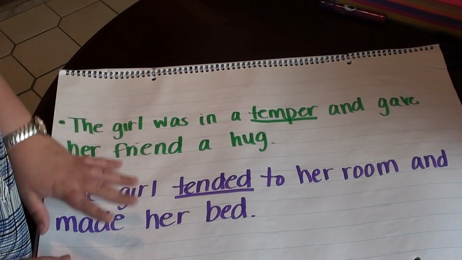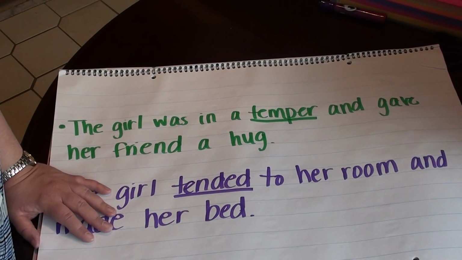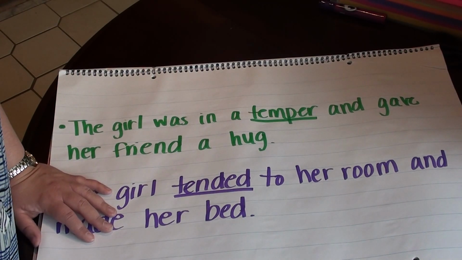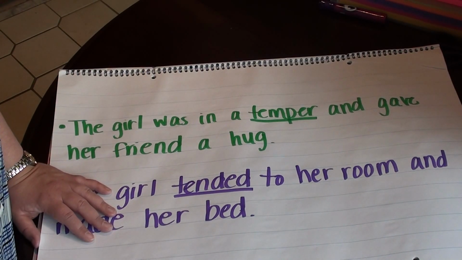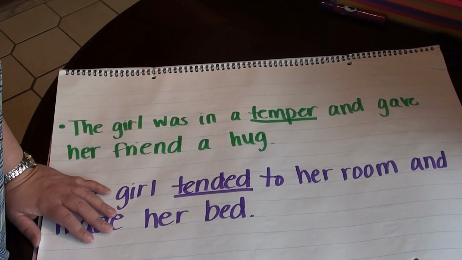I hope this gives you an idea of a pretty easy to implement vocabulary strategy in your classroom. I'd love to hear some more ideas. So if you know something about vocabulary and you have some ideas, I'd love to hear what you do to have kids use vocabulary and expand their vocabulary in their reading and their writing. Thank you so much.